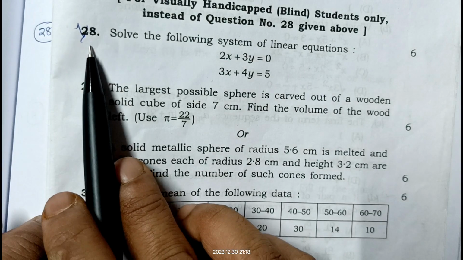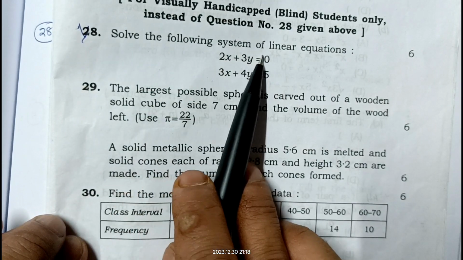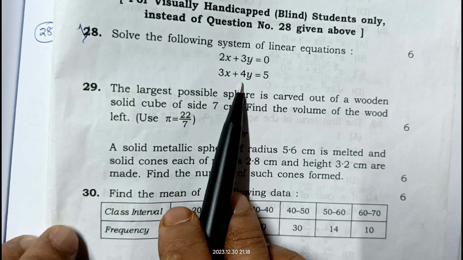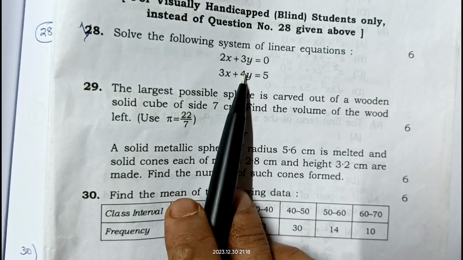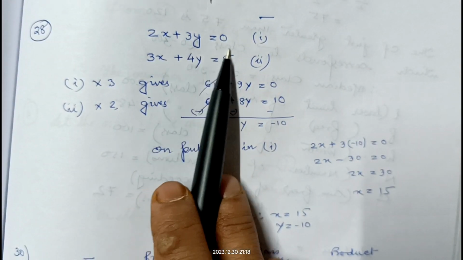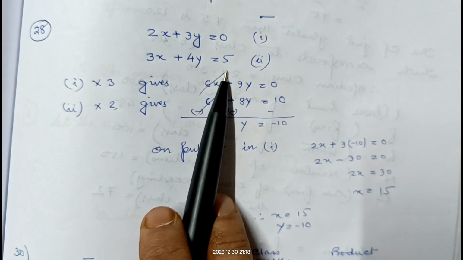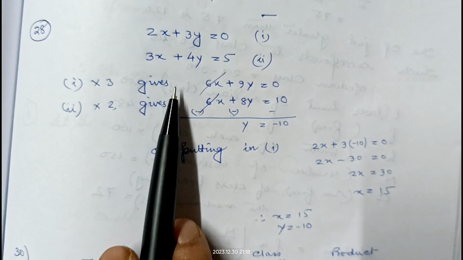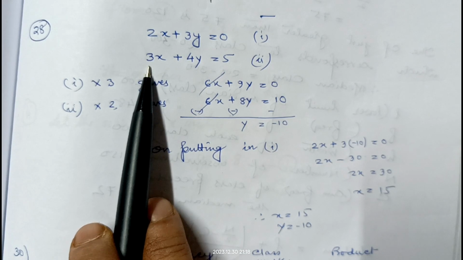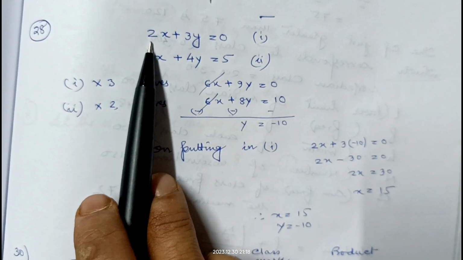In second part of question number 28, it is given solve the following system of linear equations: 2x plus 3y equal to 0 and 3x plus 4y equal to 5. And this question is for blind students. So here two equations are 2x plus 3y is 0, 3x plus 4y is 5. Here we are going for elimination method. So first equation I am going to multiply by 3 and second equation I am going to multiply by 2.